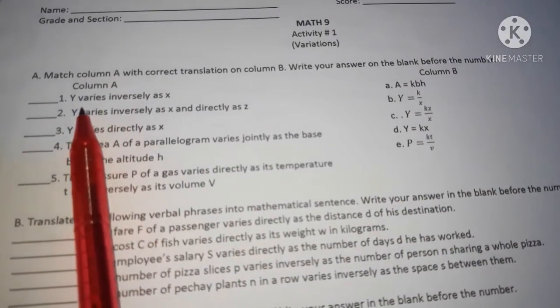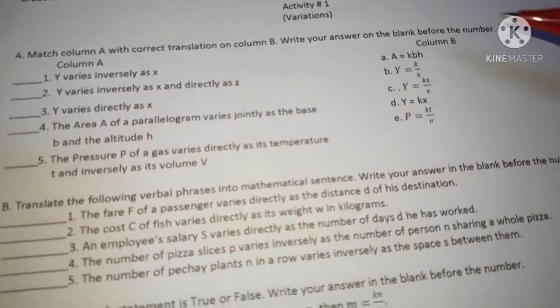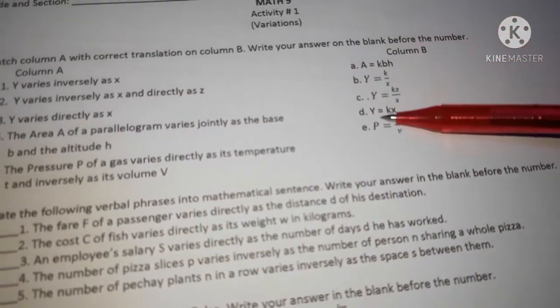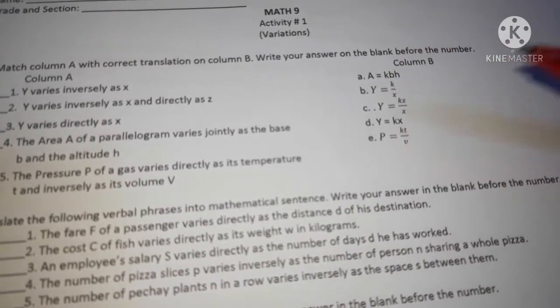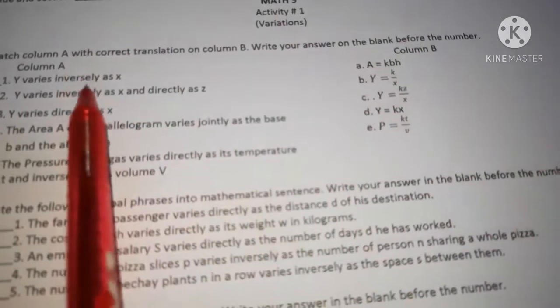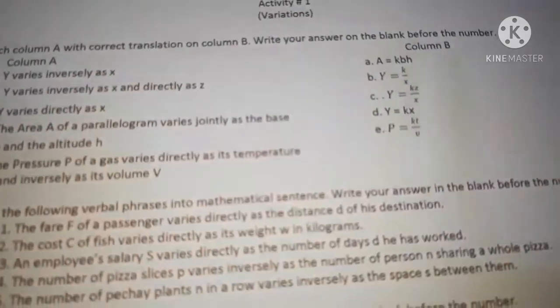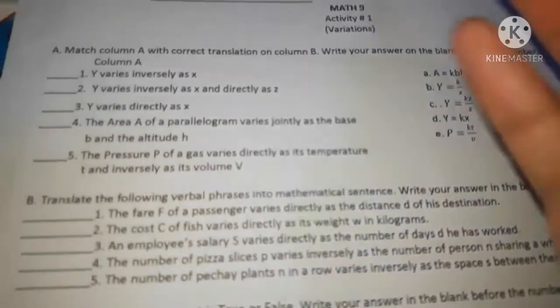So for number 1, y varies inversely as x. So, tanawon sa column B kung diin ang correct nga pag-translate. Y varies inversely as x. So we have the word inverse. So it means y is equal to k over x. So the answer is letter B.